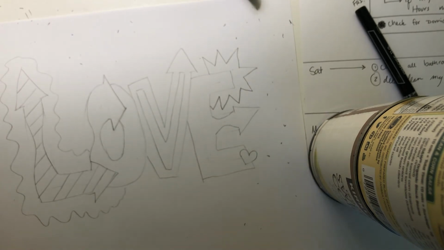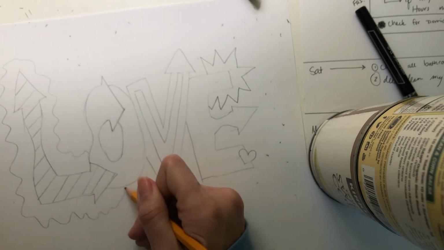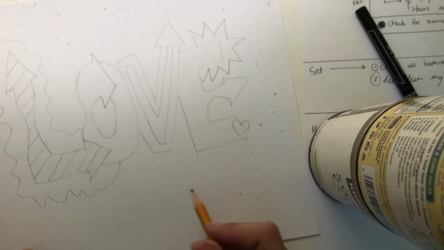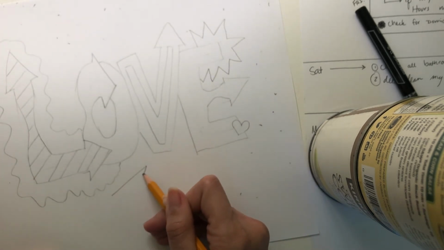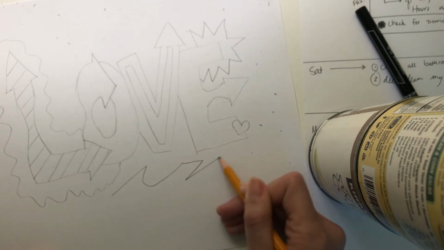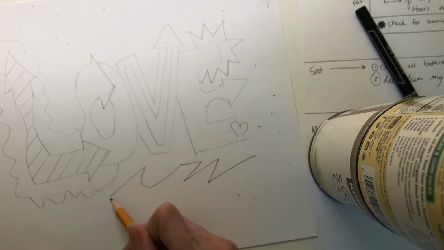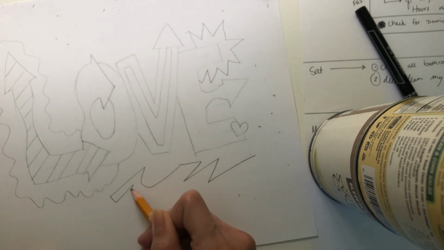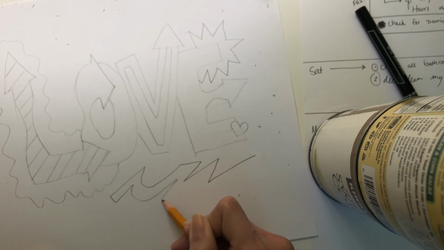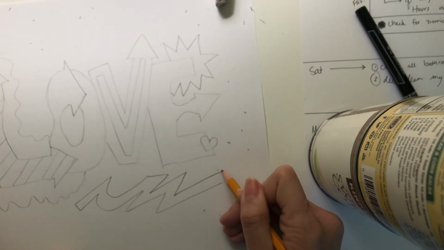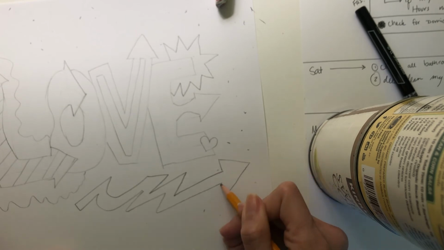Ooh, cool, okay. Let's see, what else could we add now? Maybe we could have a funky underline that also has an arrow. I'm doing straight lines and wavy lines for this. And now underneath, I follow the same line that I made. And I'm gonna add an arrow here to keep my style the same throughout my graffiti.